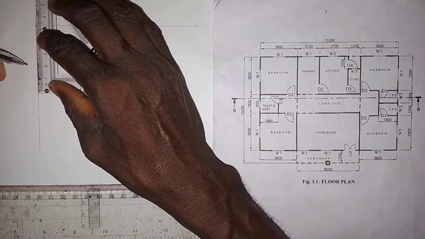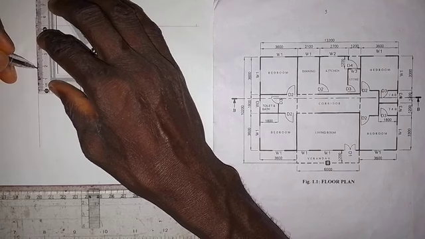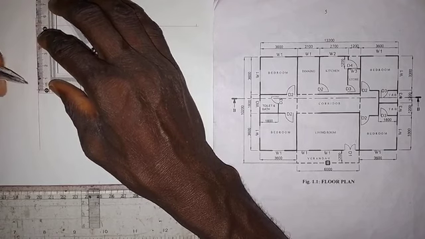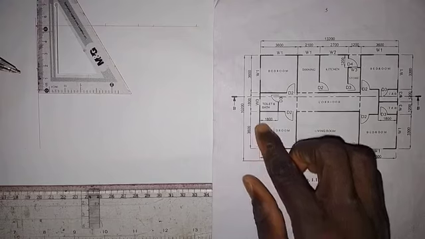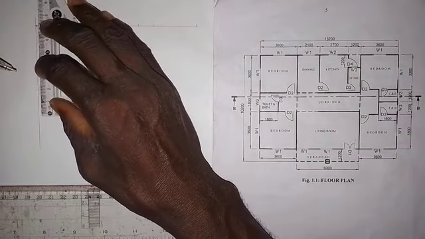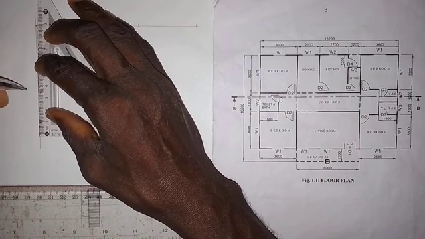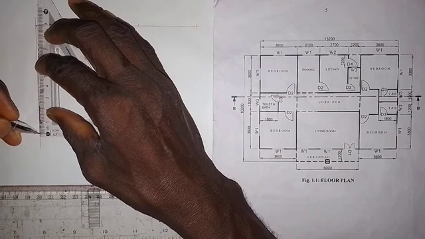So we take a measurement of 18 millimeters down from this point. Next we have 3,600, so that means we have 36 millimeters to take down from this point. So this is 36 millimeters.